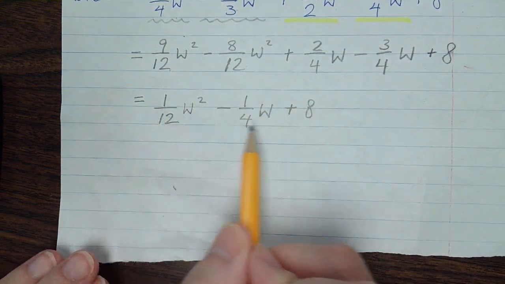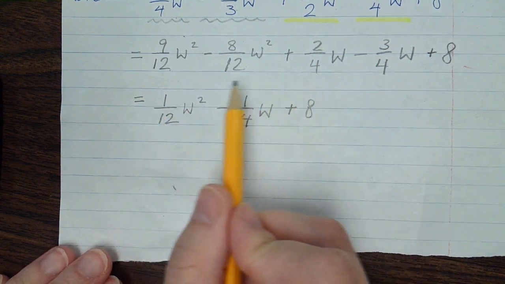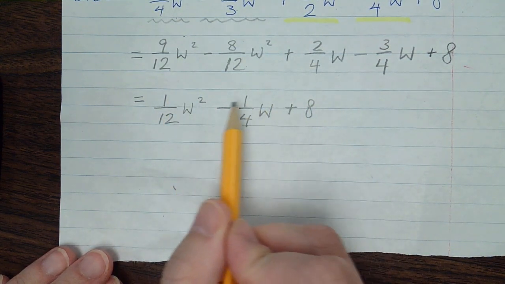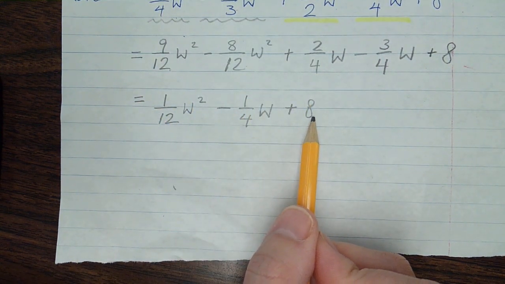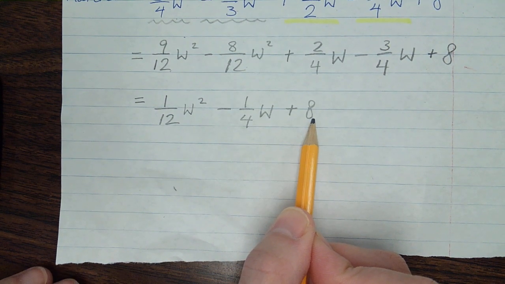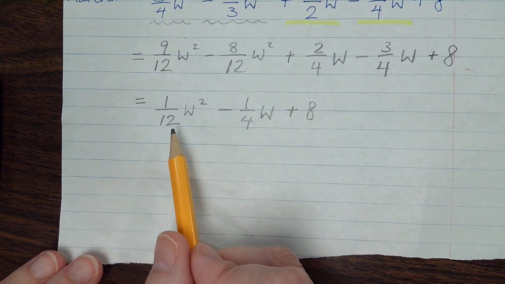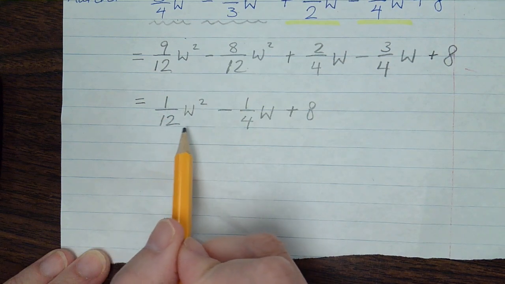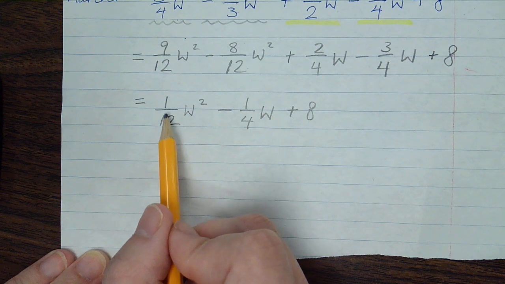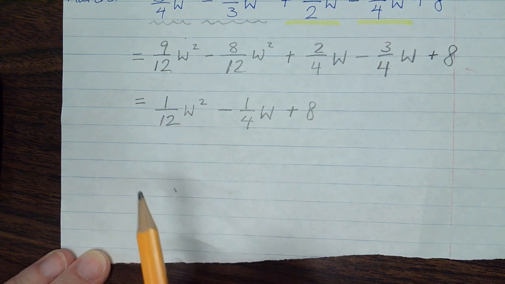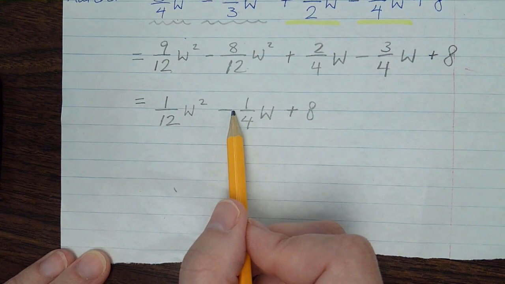What do we call this type of polynomial again? Yep, trinomial. What's the degree of this? Degree 2. What's my constant? Yep, 8. What's my coefficient in the first term? First term meaning this one. What's my coefficient? 1 over 12. Okay. It could be a fraction. It doesn't have to be a whole number. What about my coefficient in the second term? Negative 1 over 4.